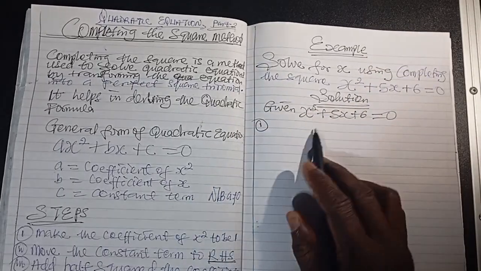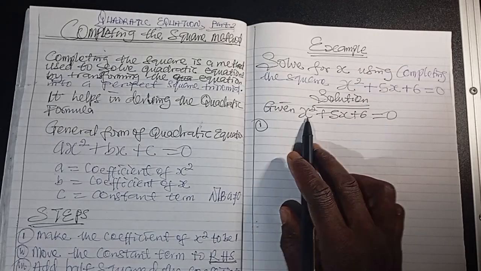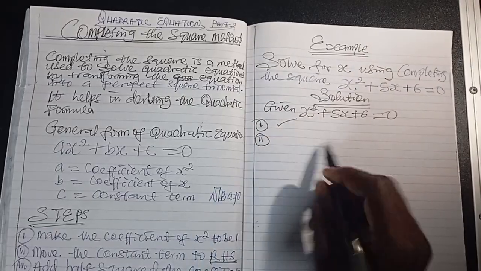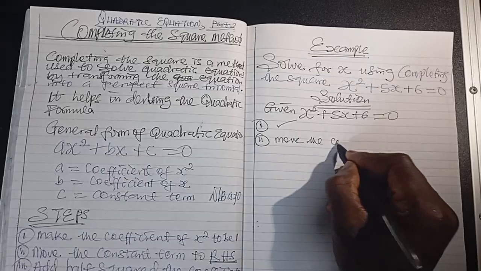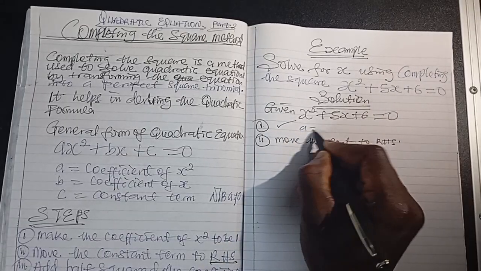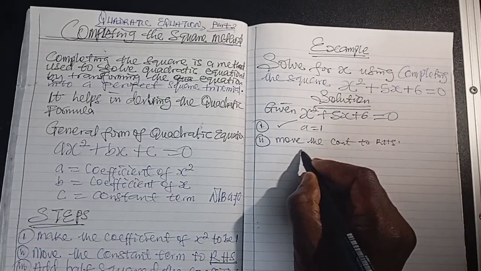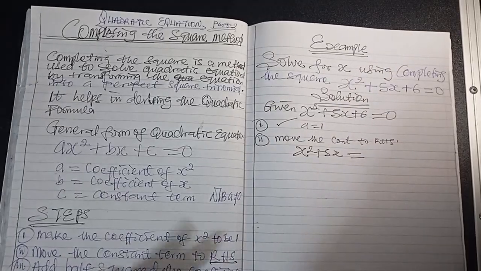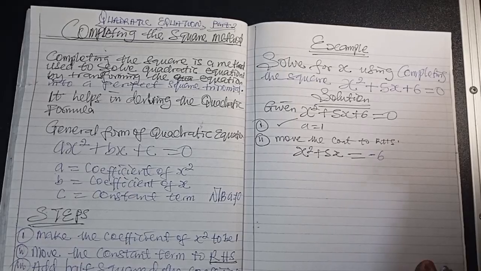Now the first step is make the coefficient of x squared to be 1. Already it is 1. We have considered number 1. So 2 is move the constant to right hand side. So here already a is equals to 1. So we are going to move the constant to the right hand side. So we have x raised to power 2 plus 5x is equal to this positive 6 crossing equality sign will now be minus 6. We have moved it.